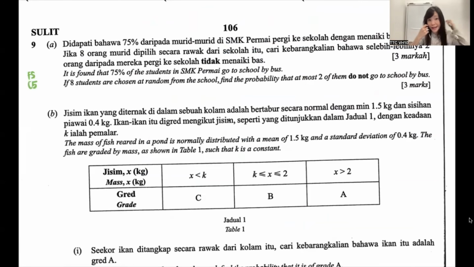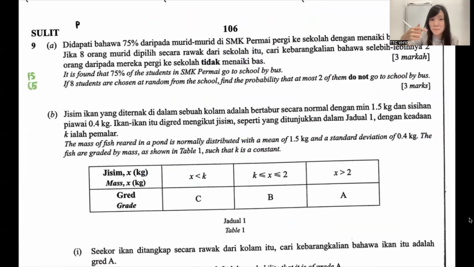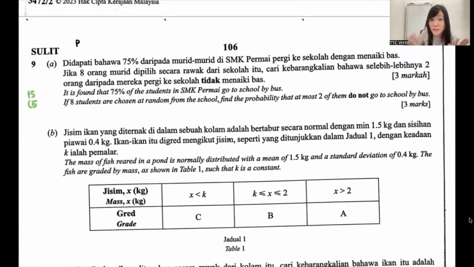So now, question 9. They say it is found that 75%, I hope you guys know, percentage is always what? Probability. So probability, I don't like to write P and Q, because if you write P and Q, when they terbalik, you never realize it. So please don't write P and Q. Write probability. So now this 75% of the students in SNK per mile go to school by bus. Okay, by bus is 0.75. Not by bus will be the rest of them. So 75% is by bus, then 25% is not by bus, isn't it 0.25?